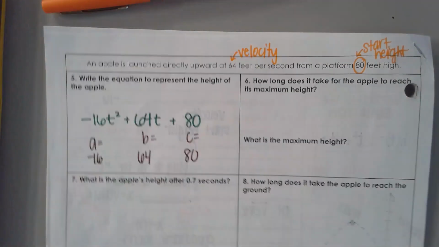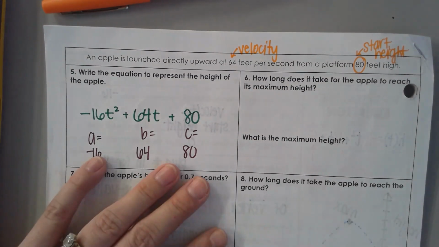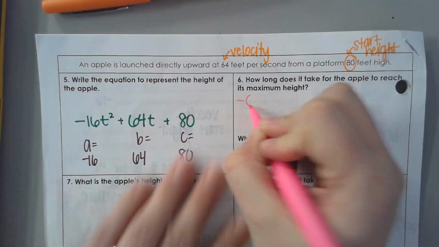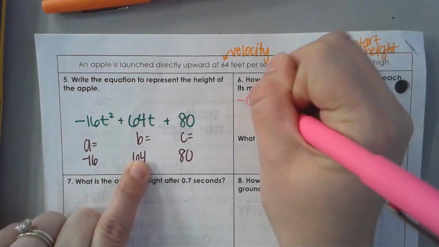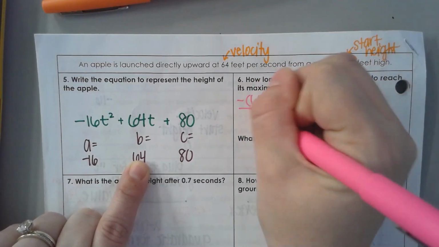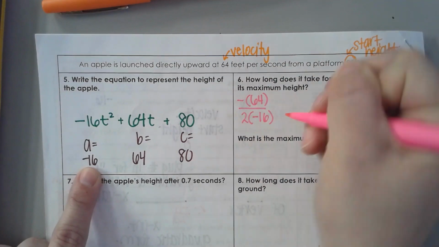How long does it take to reach the maximum height? What formula do I use for that question? Negative B over 2A. So it's negative, my B is 64, over 2, and then my A is negative 16.